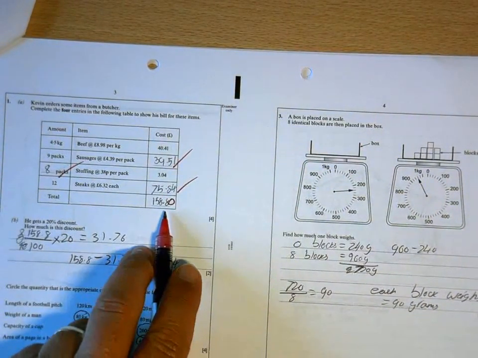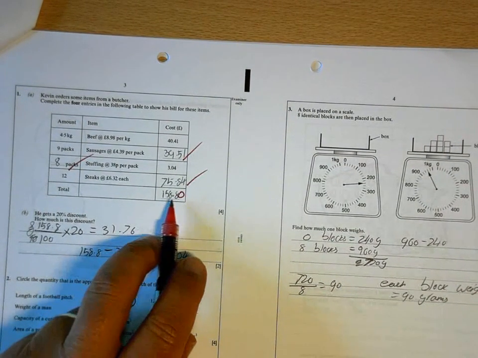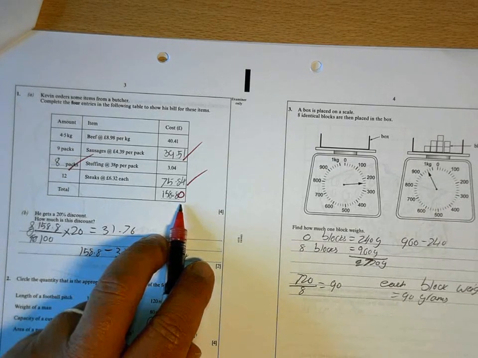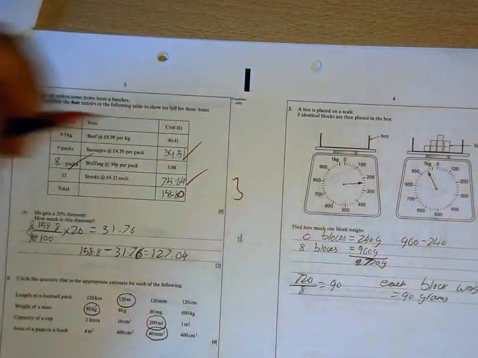Right, you need to put the 0 in there. That's turned out to be quite a common mistake. Just because the calculator doesn't add a 0, the calculator doesn't know you're working with money. So you have to put that 0 in.